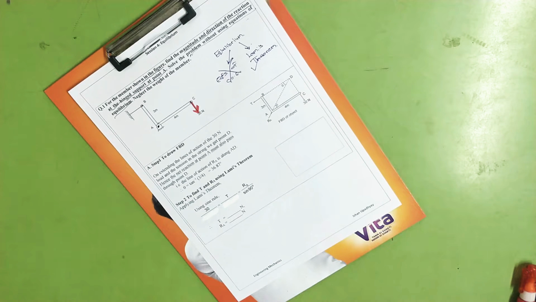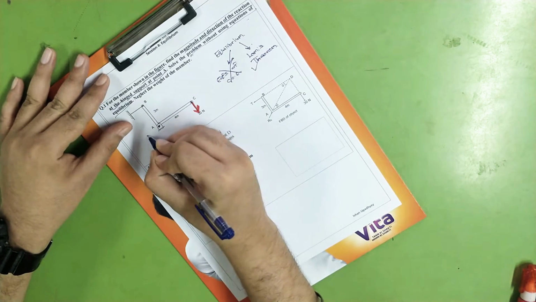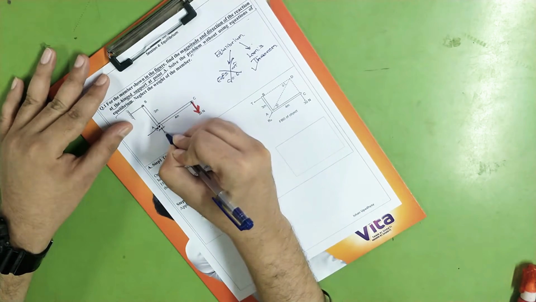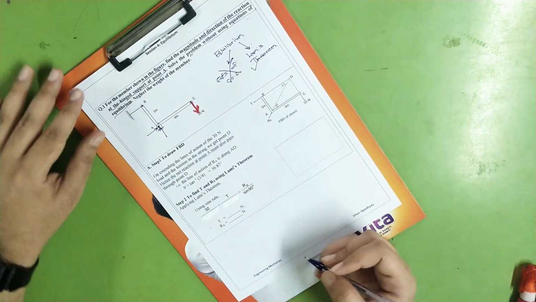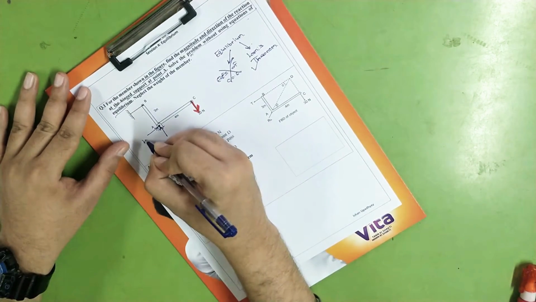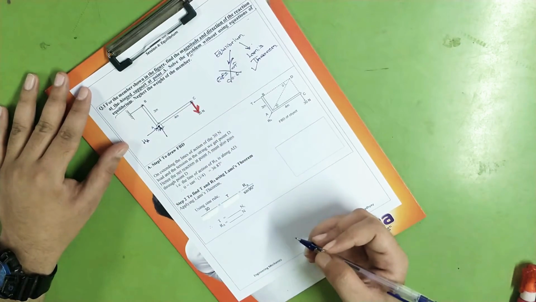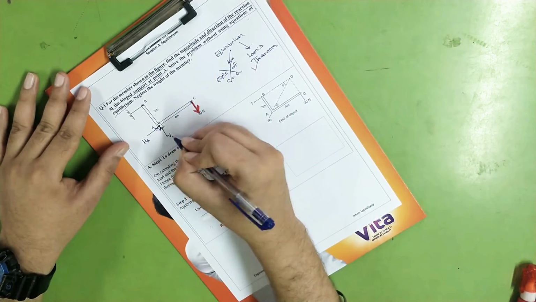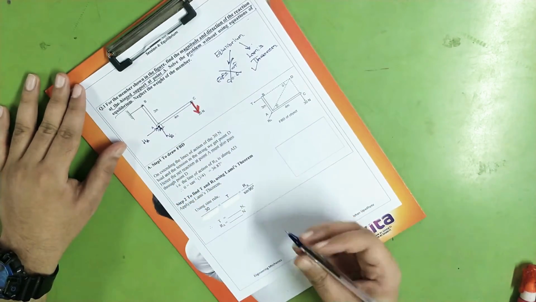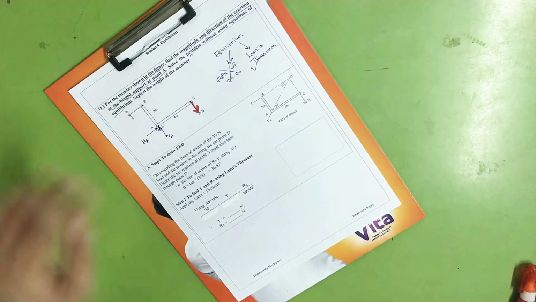So what is left? We are restricting motion in x-axis and y-axis. So here we will show two reactions. One is HA, that is horizontal reaction at A, and next is VA, that is vertical reaction at A.